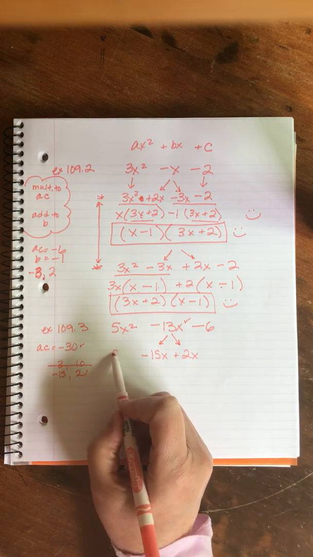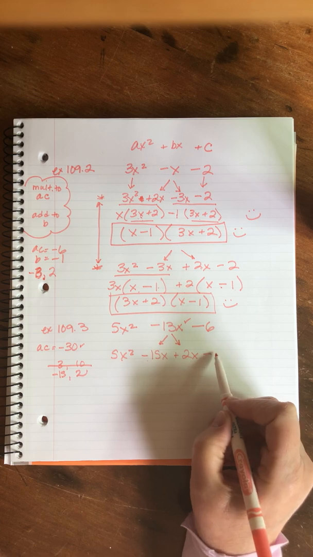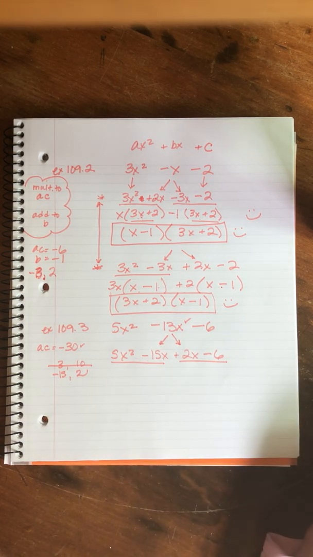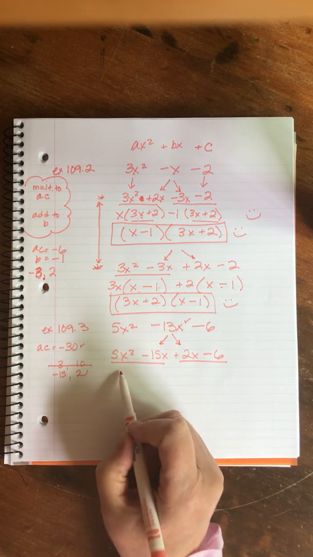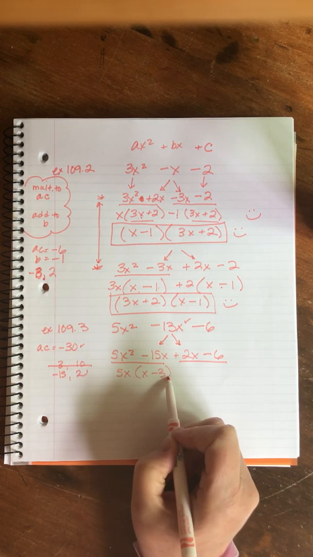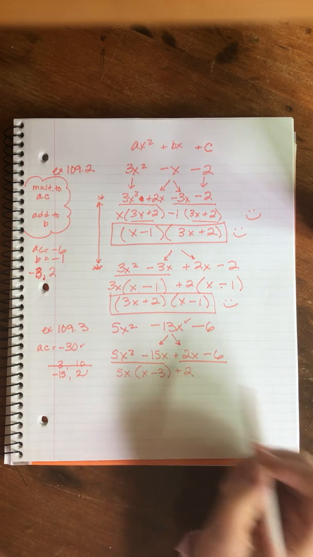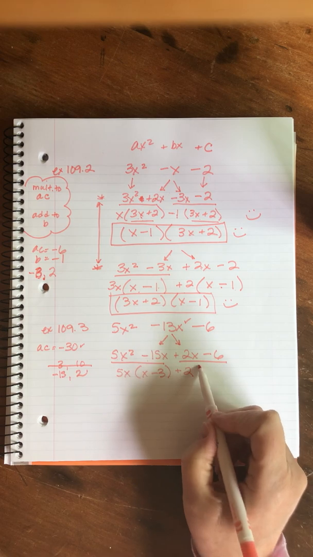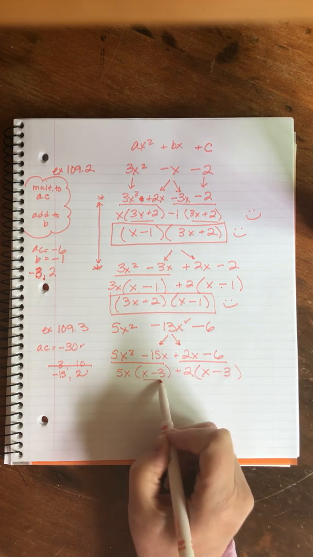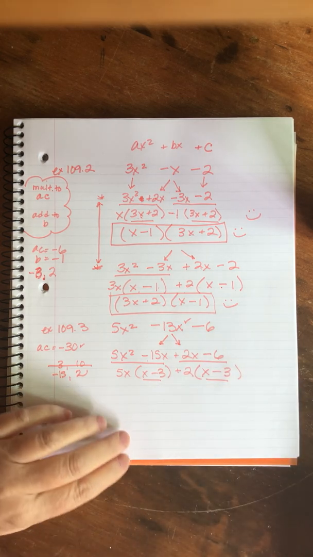All right, so now I can copy these parts. 5x squared minus 5x plus 2x minus 6. I'm going to factor by grouping. I'm going to trust that it'll work out. Here, I can pull out a 5x, and I get x minus 3. And then here, I can see if I pull out a positive 2, that will give me the same thing. I'll have x minus 3. Those match. That gives me great assurance that I've done it correctly.